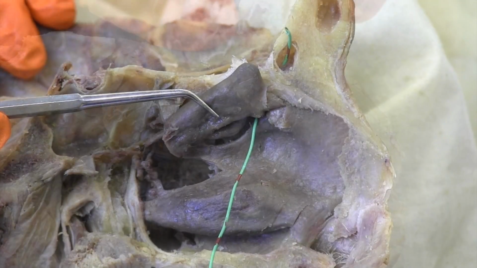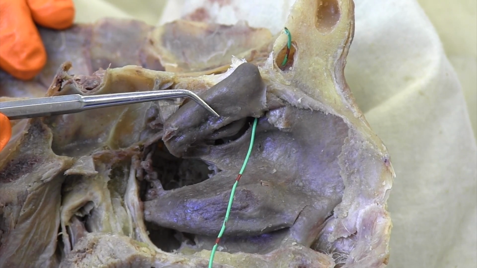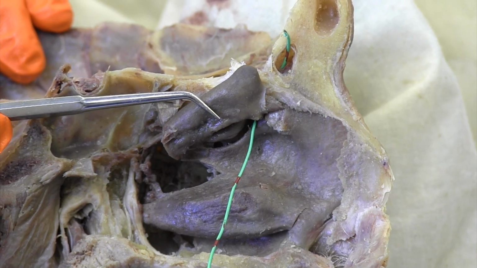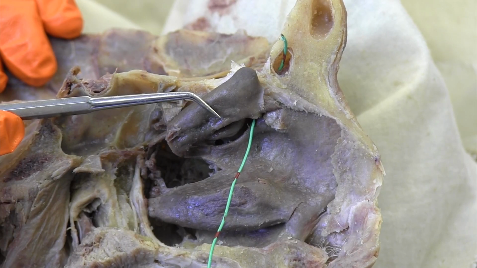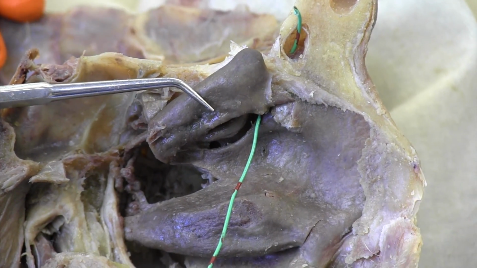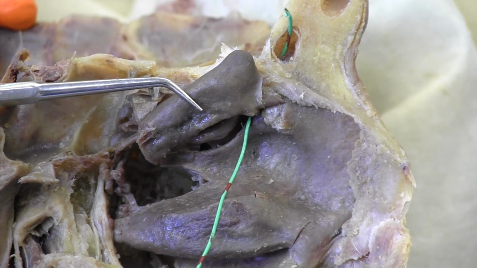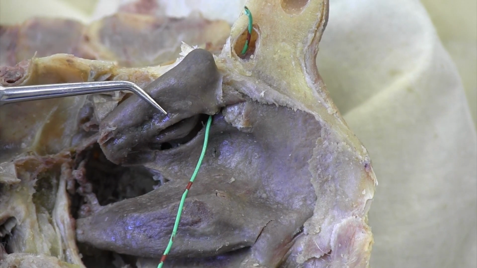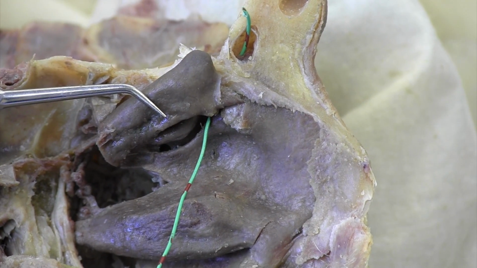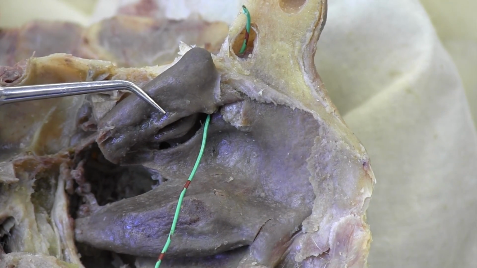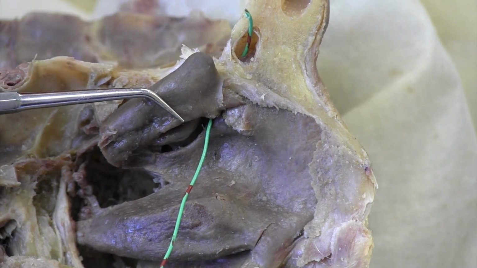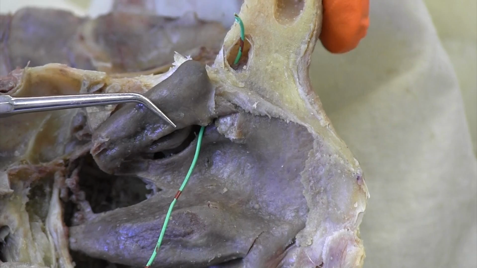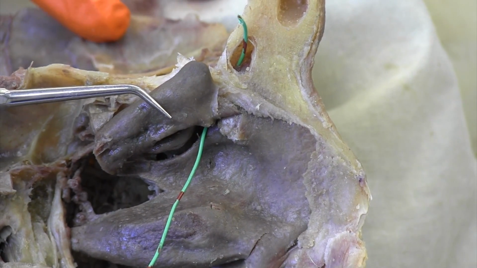Okay guys, let's identify this. So this is the opening to the frontal sinus through the semilunar hiatus, and you'll notice the wire is passing through the most anterior part of the semilunar hiatus that you can see. So the most anterior opening on the semilunar hiatus connects to the frontal sinus, which you can see out here. This is also part of it over here. It's called the frontonasal duct.